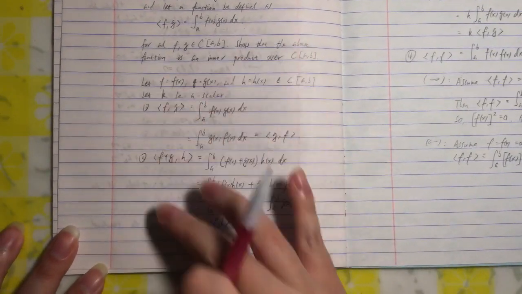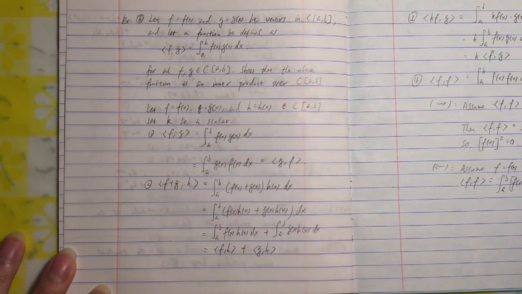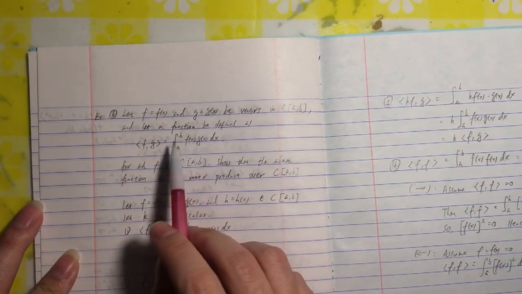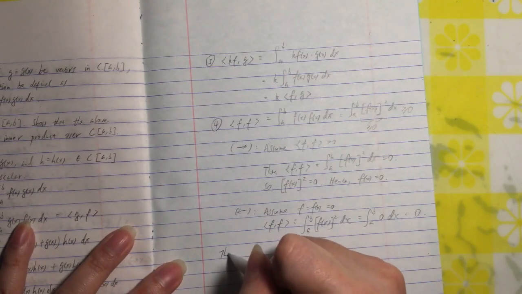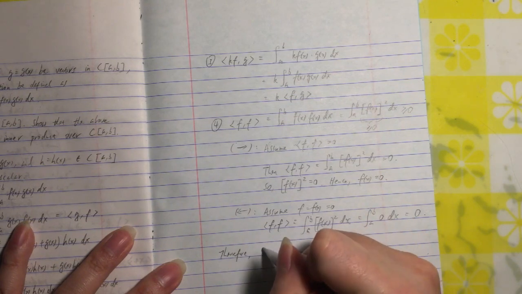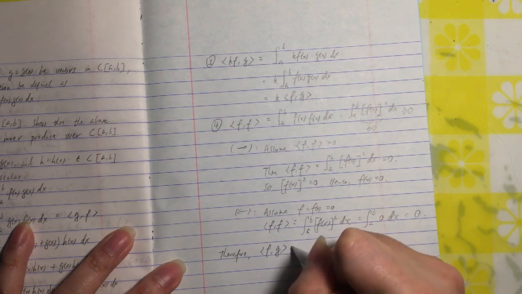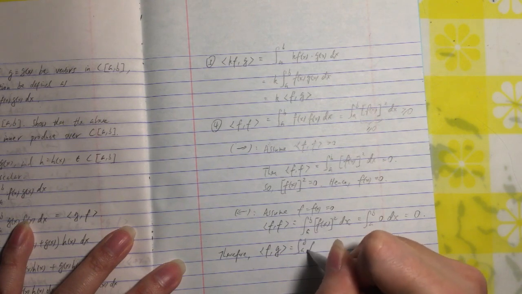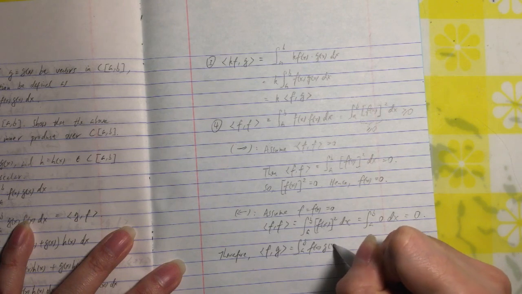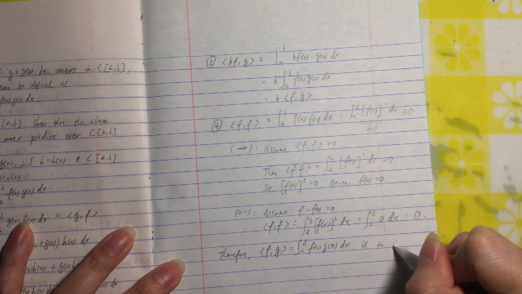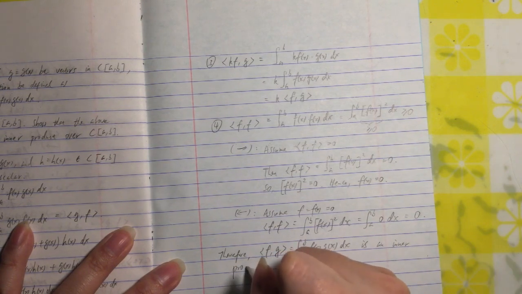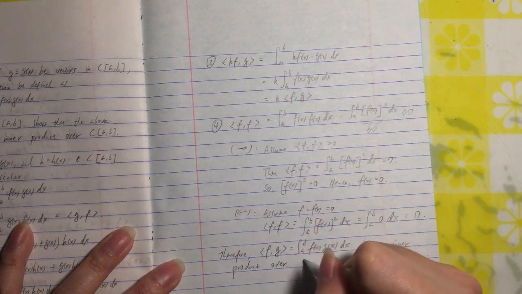Since all 4 SCMs are satisfied, this function is the inner product over the vector space CAB.